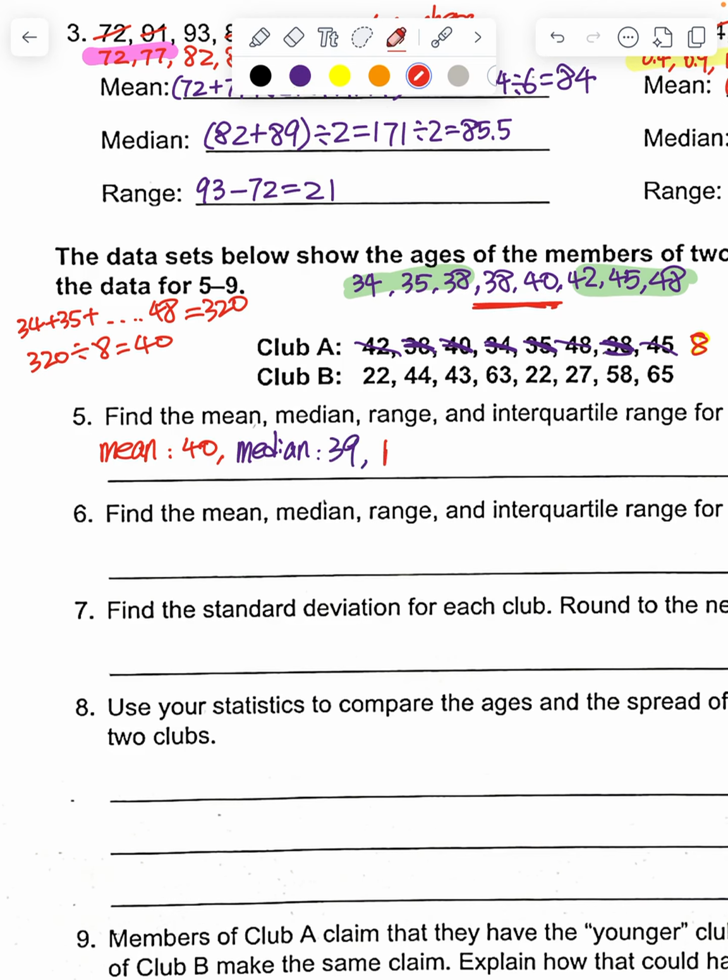Okay, range. I'm going to use R to represent the range. Range is 48 minus 34. That's 14, I believe, right? Let me double check, 48 minus 34. That is 14. So range is 14.